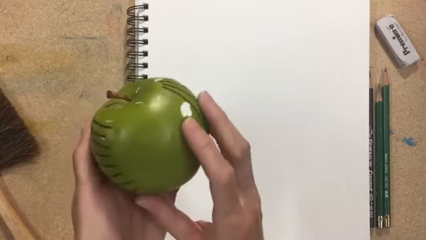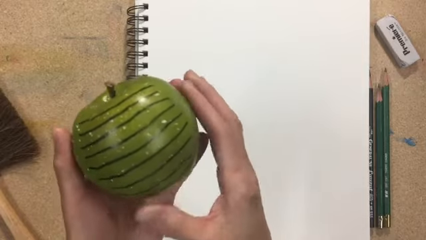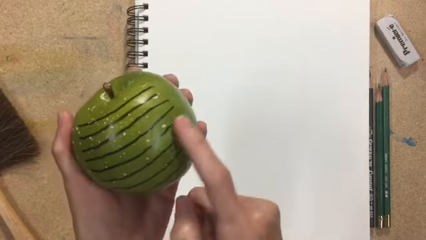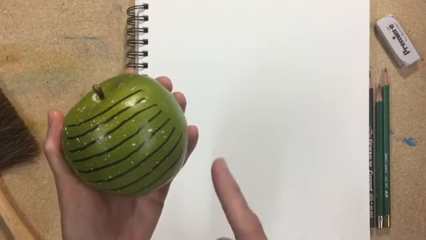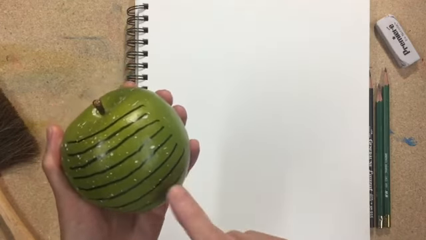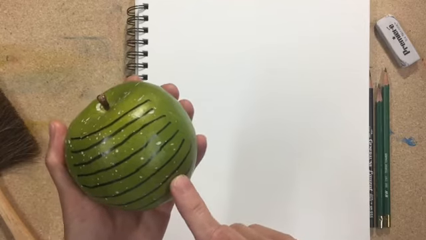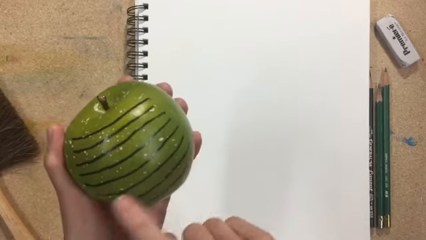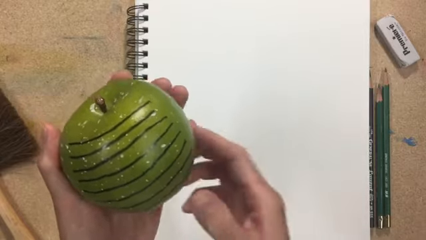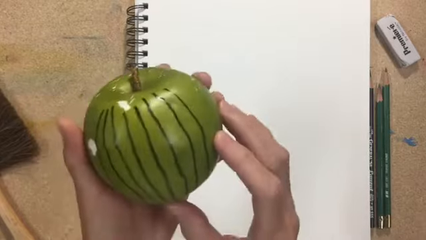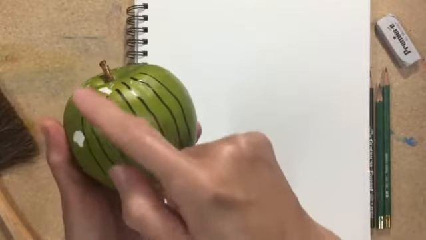So what I've done with this fruit is I've used a marker to draw in this idea of what those kinds of lines might look like. Now, please don't do this with your fruit. I want you to just imagine it as you're drawing. I just did it this way so that you can see what I'm talking about. These are lines that are going horizontally across the fruit. And then you could also imagine what the lines might look like as they go vertically.